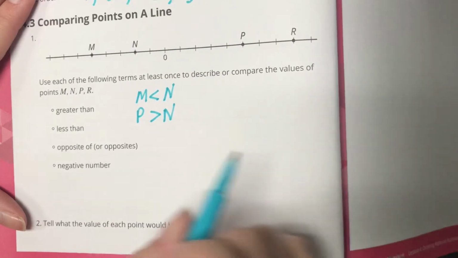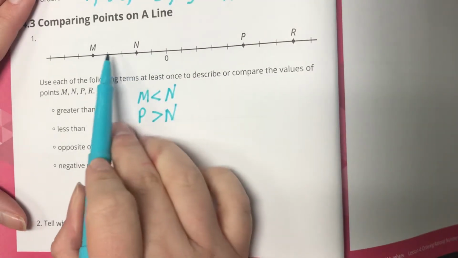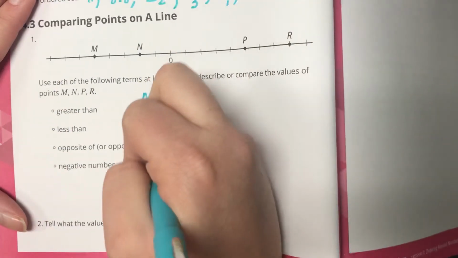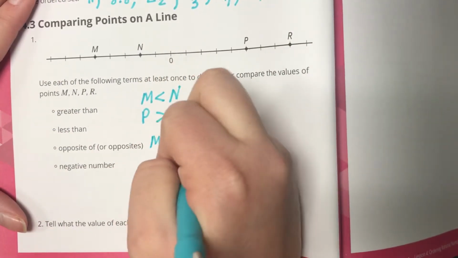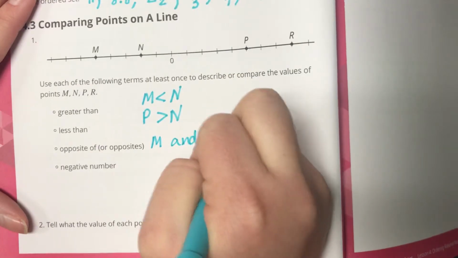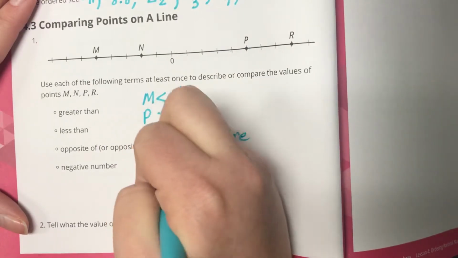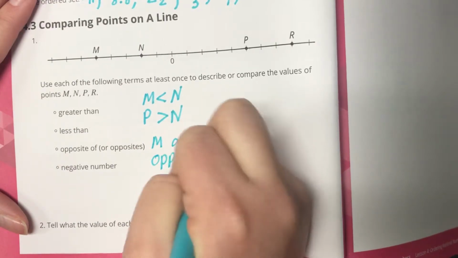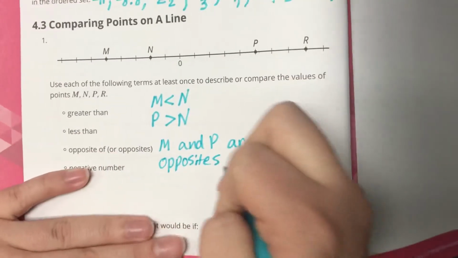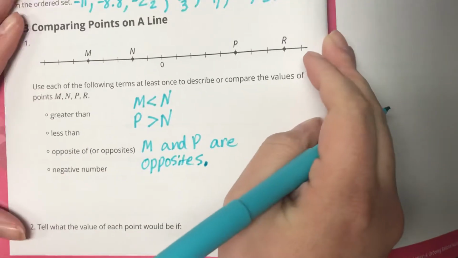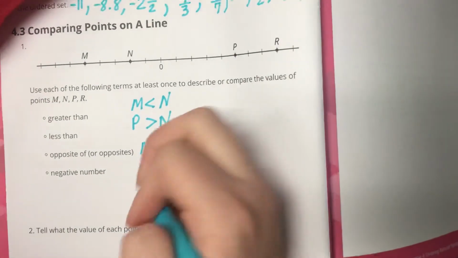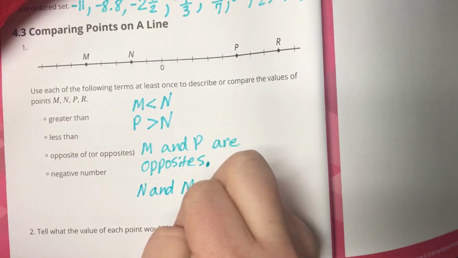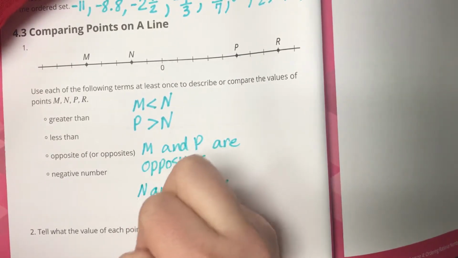Let's see. So M and P are opposites because they are both 5 spaces from 0. Okay. N and M are negative because they are less than 0.